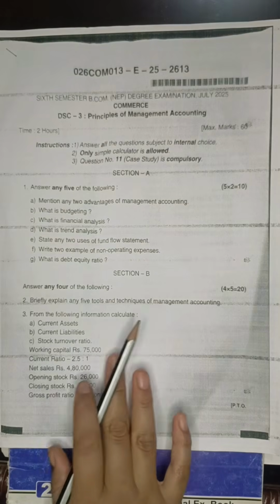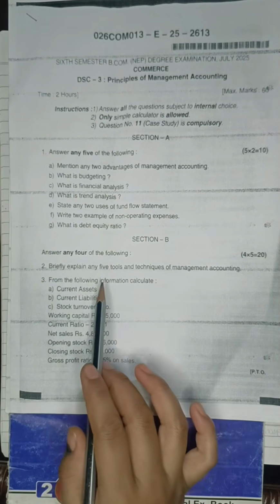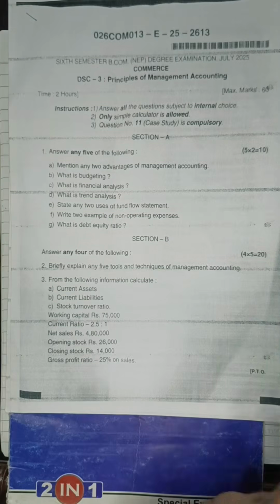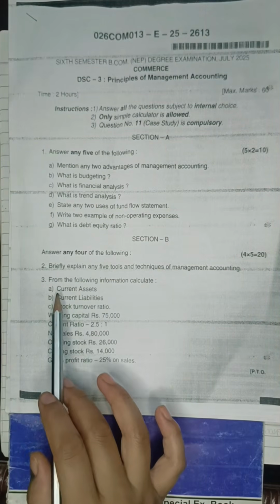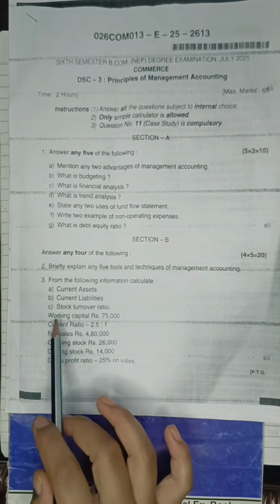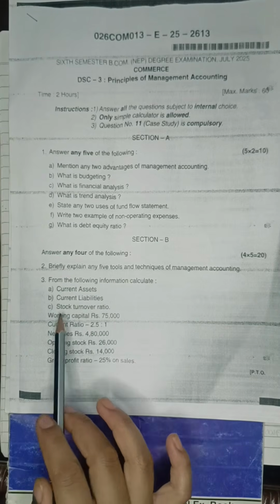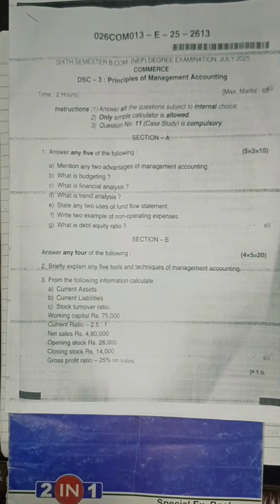Section B: briefly explain any 5 tools and techniques of management accounting. Next, question number 3. From the following information, calculate current assets, current liabilities, and stock turnover ratio. These 3 we need to calculate from the given information.